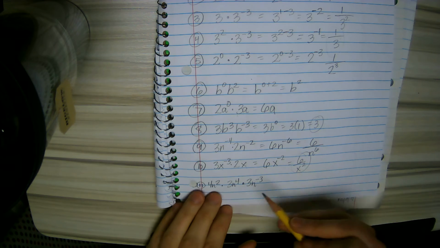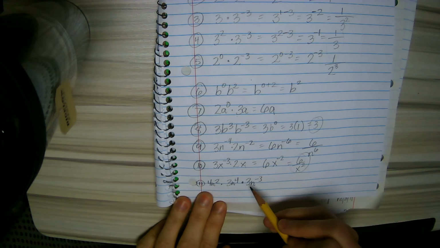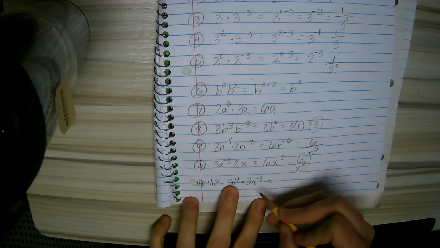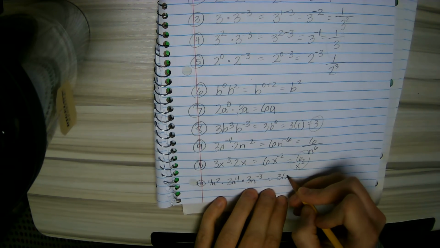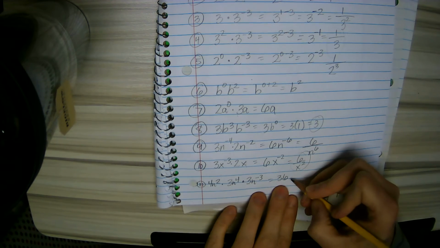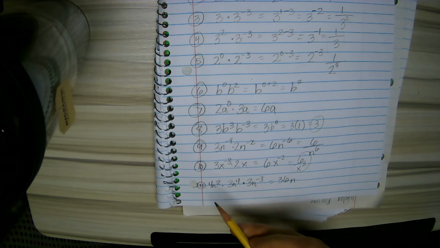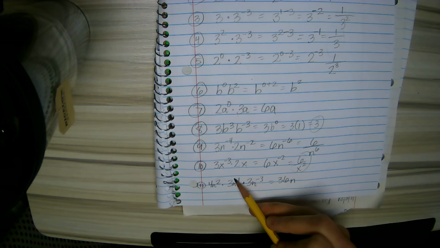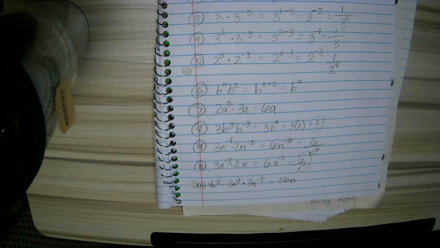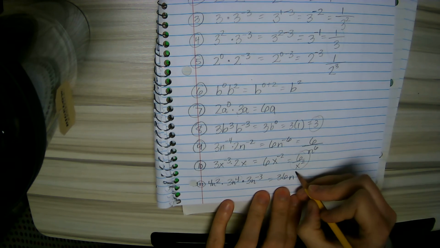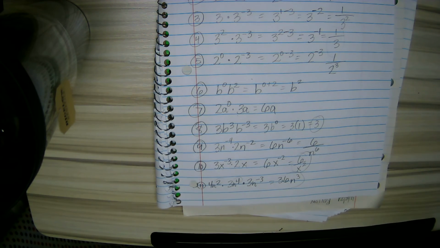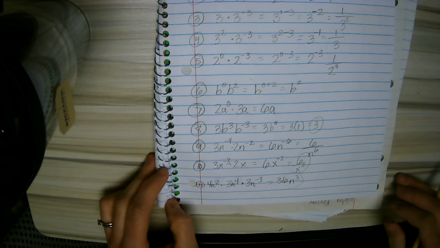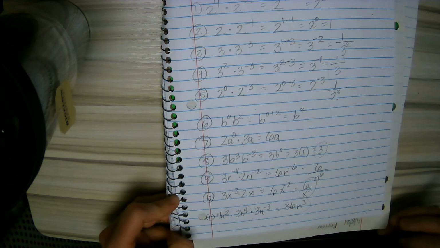Alright, now let's try this one. So we have to multiply our coefficients. 4 times 3 is 12. 12 times 3 is 36. That wasn't so bad. Now we're going to add our exponents. 2 plus 4 is 6. 6 minus 3 is 3. So even though that looked really daunting, if we followed what we knew, we were able to complete that easy peasy, no problem, right?